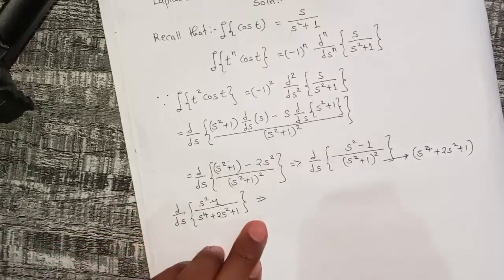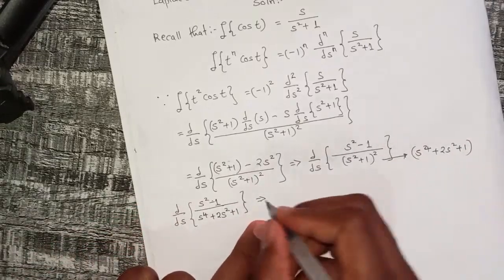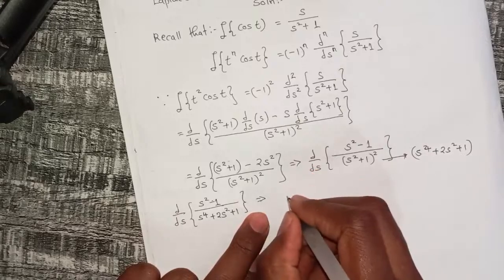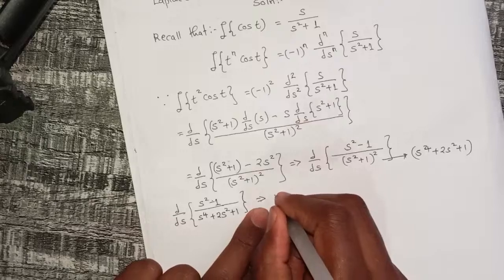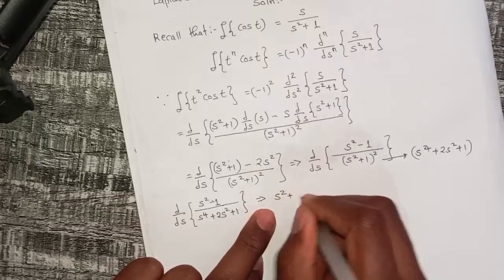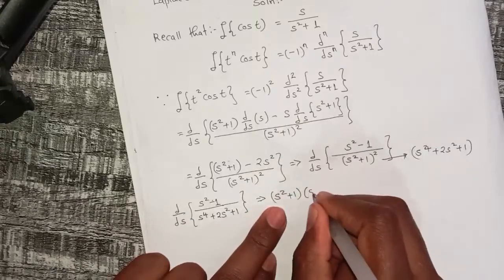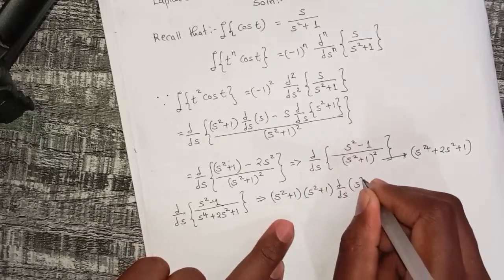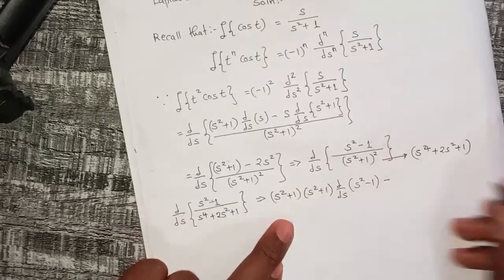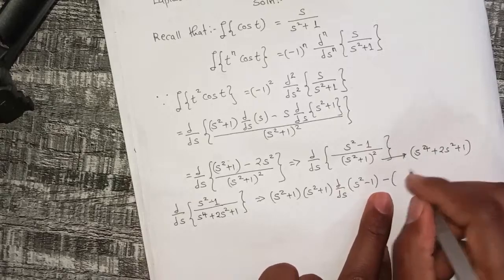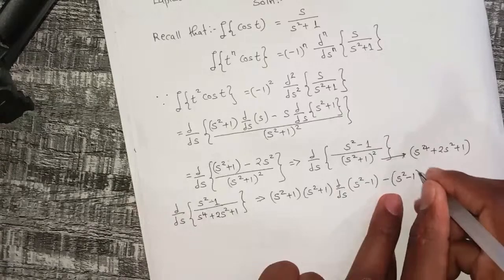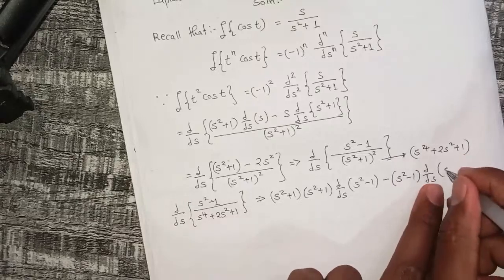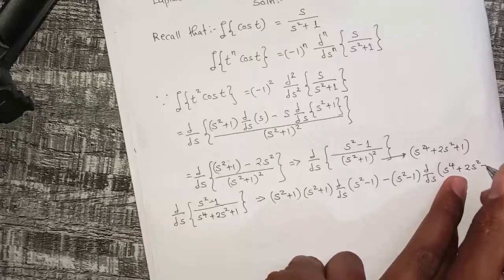and this is equivalent to saying that you hold the denominator constant, in this form, s squared plus 1, then you differentiate the numerator, s squared minus 1, minus, you hold the numerator constant, s squared minus 1, d over ds of s power 4 plus 2s squared plus 1.